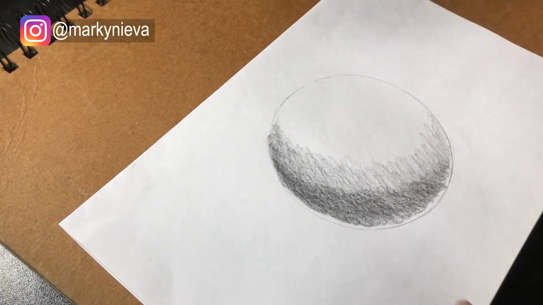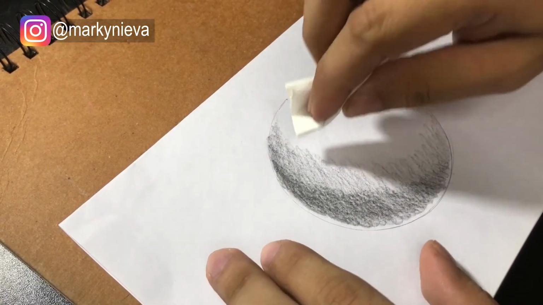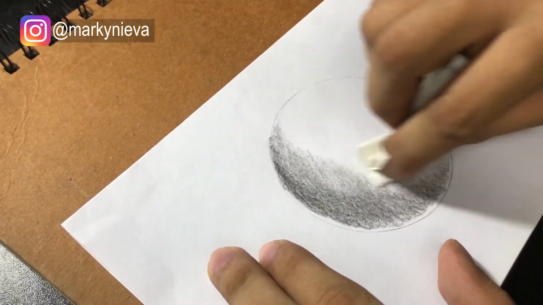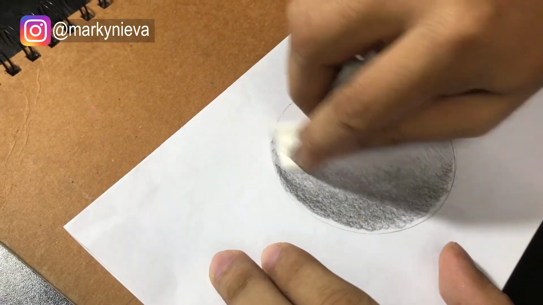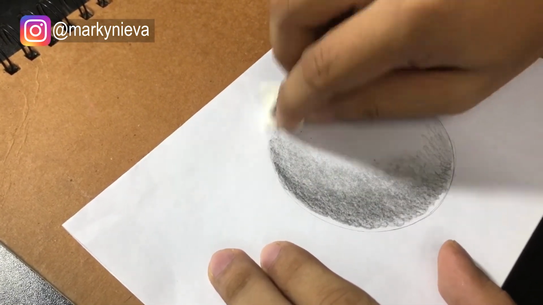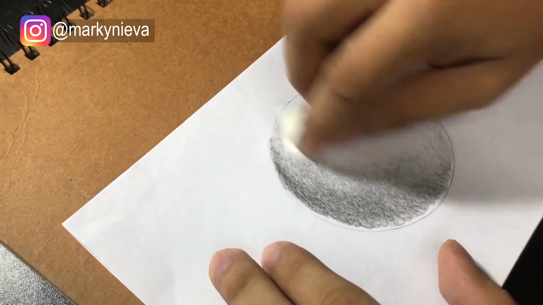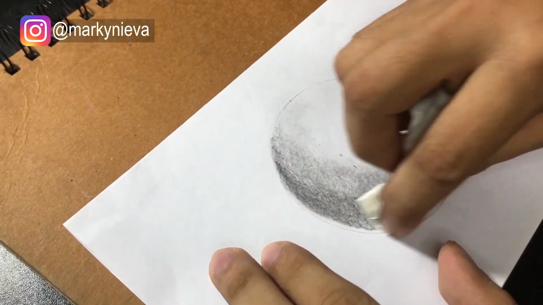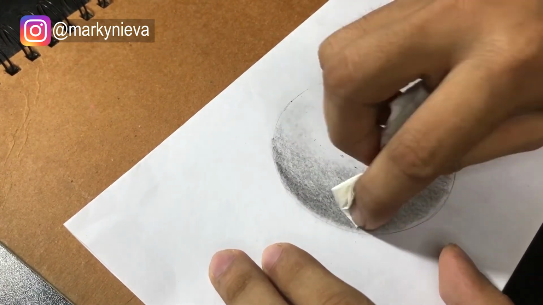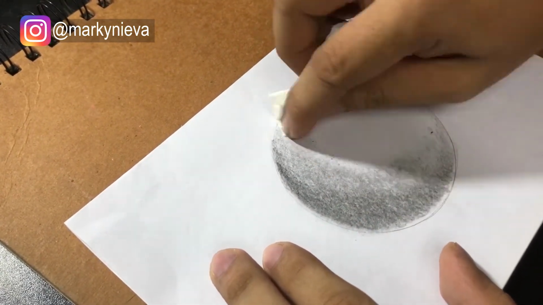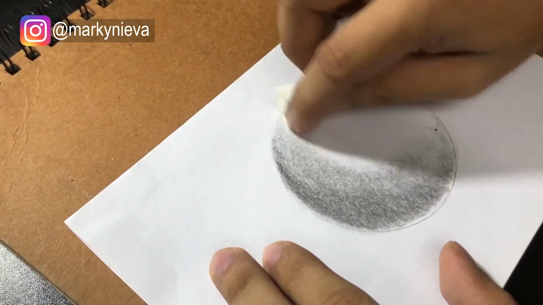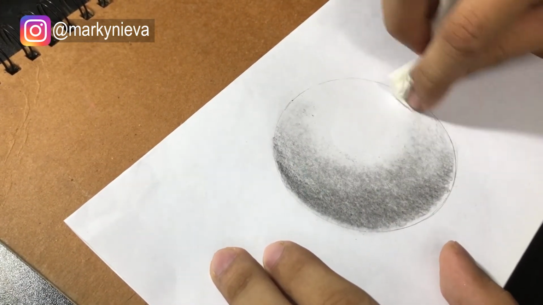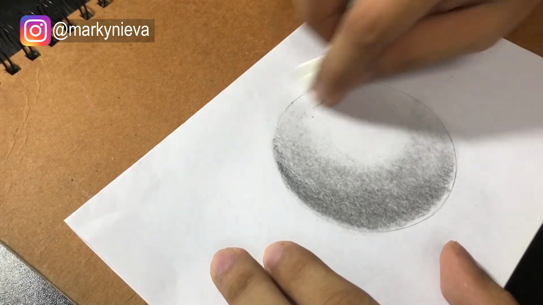Parang we're going to wipe it lang to the same direction when we're working during the pencil rendering. As you can see, slowly there's a transition of the value from dark to light. Smoothly, the rough pencil render becomes smooth. When we start smudging it, you can use your finger, cotton buds. You can also have some techniques na di mag-smudge.